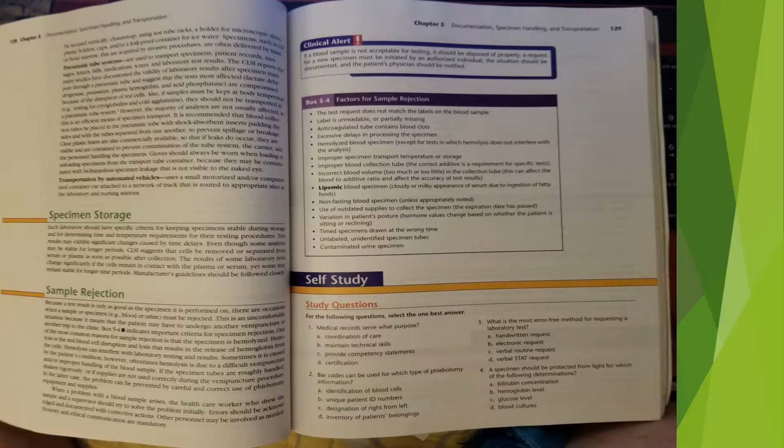Improper blood collection tube, as the correct additive is a requirement for specific tests. Incorrect blood volume, too much or too little in the collection tube. This can affect the blood to additive ratio and affect the accuracy of test results. Lipemic blood specimen, a cloudy or milky appearance of serum due to ingestion of fatty foods. Non-fasting blood specimens, unless appropriately noted. Use of outdated supplies to collect the specimen, when the expiration date has passed. Variation in patient posture, as hormone levels change based on whether the patient is sitting or reclining. Specimen drawn at the wrong time. Unlabeled, unidentified specimen tubes, and contamination of the urine specimen. This concludes Chapter 5.